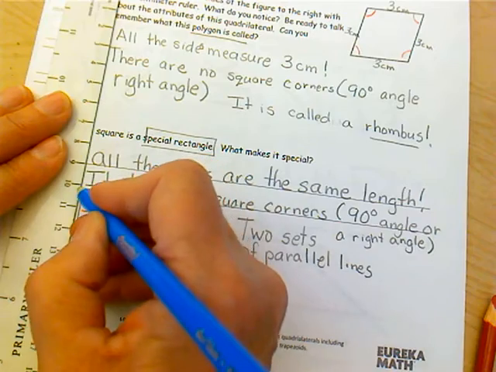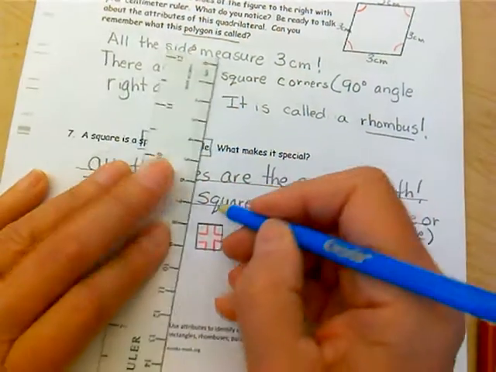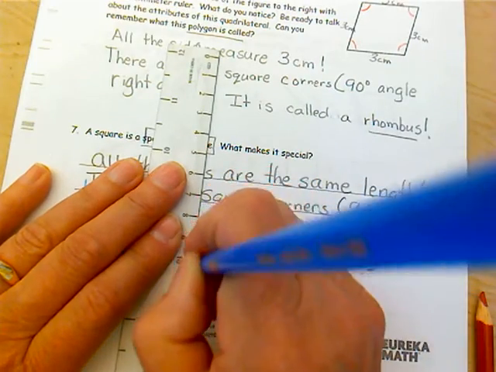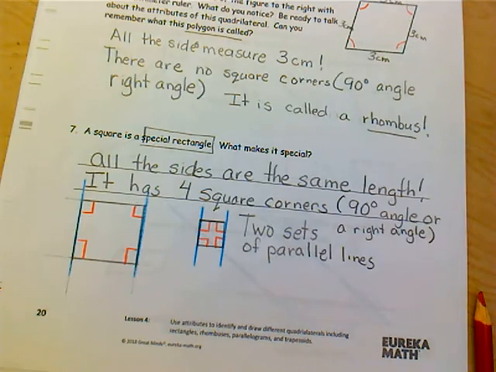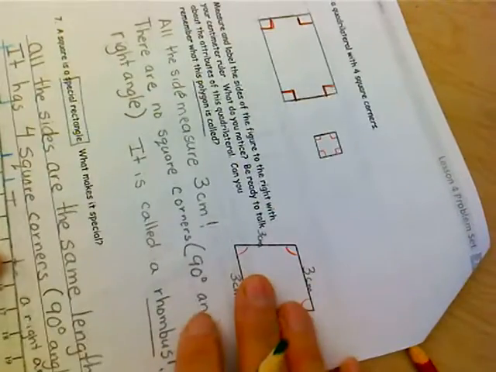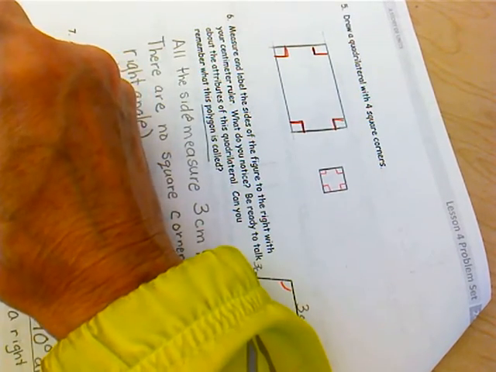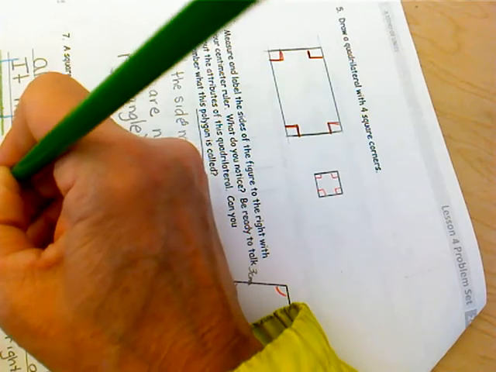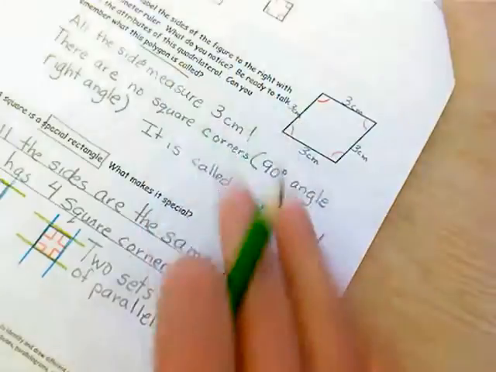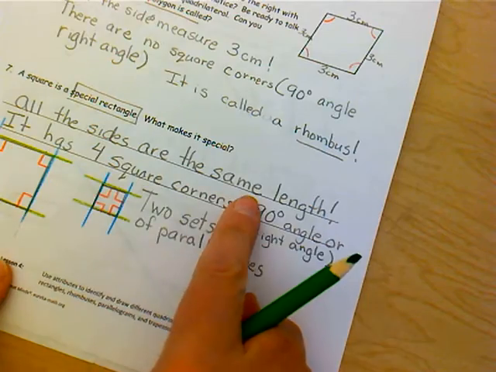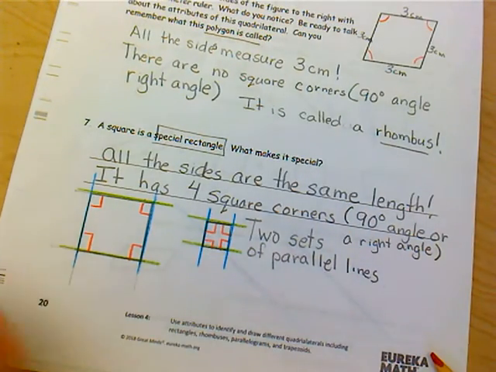Now, if you are a square, you have all of the attributes that we have been talking about that make you a special polygon. You have all right angles. All of your sides are the same length. So you are called a square. You are also, believe it or not, a rectangle, because a rectangle has the same attributes except that all the sides are not the same length. So even if your sides are the same length, you still get to be called a rectangle.